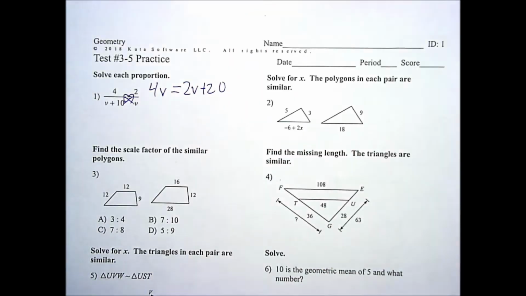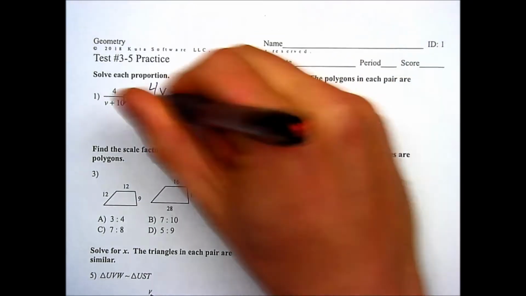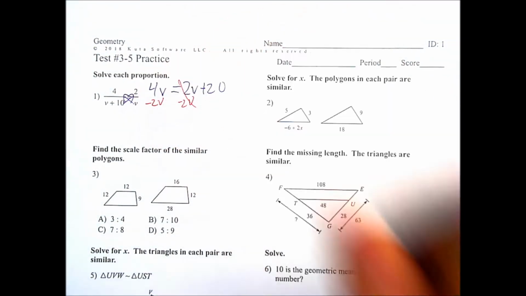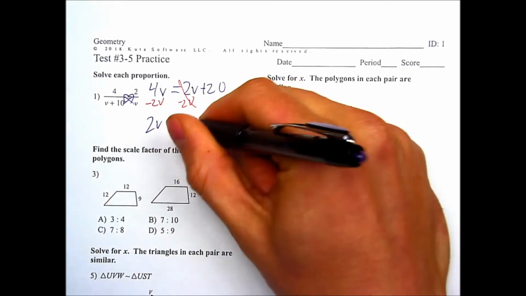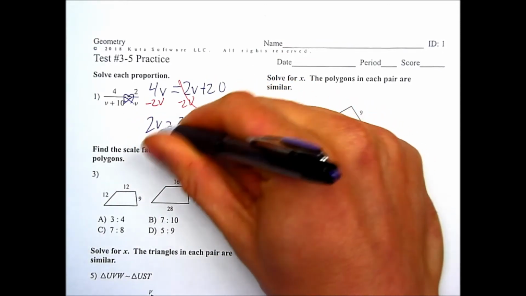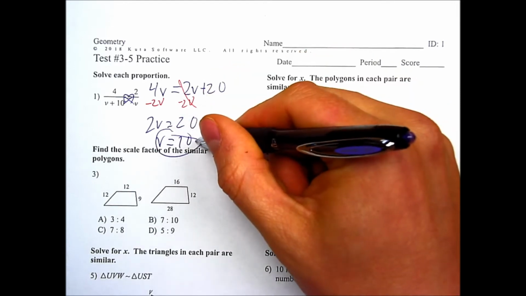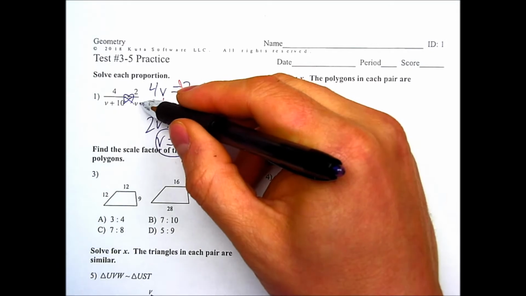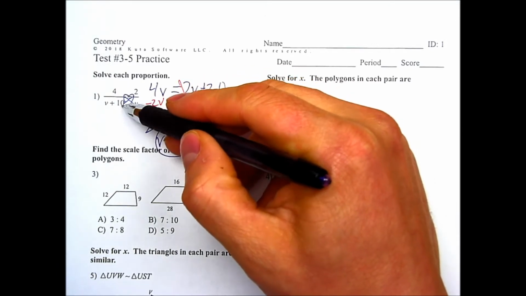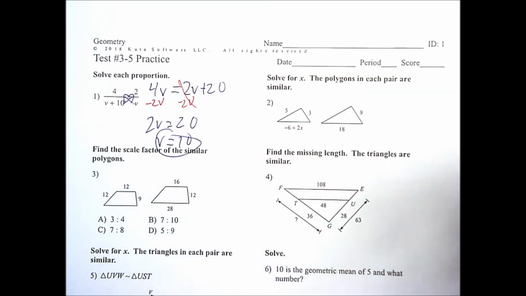Step 2. I'm going to subtract 2v from 4v. That's going to yield 2v. Step 3. We're going to divide 2 into 20 and get v equals 10. It is possible to check your work here. 2 out of 10, which is 1/5, is equivalent to 4 out of 20, 1/5.